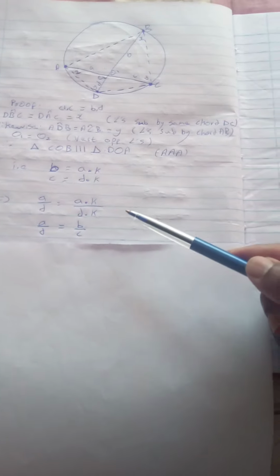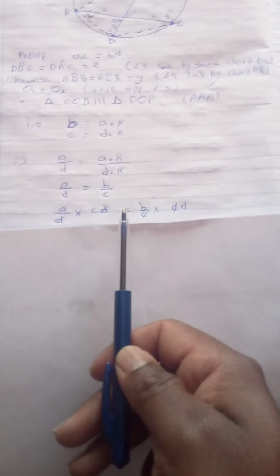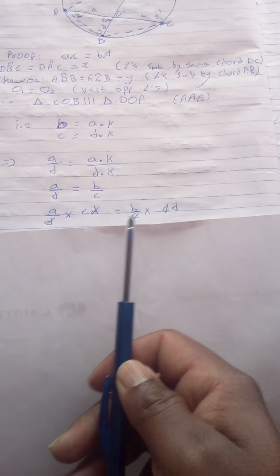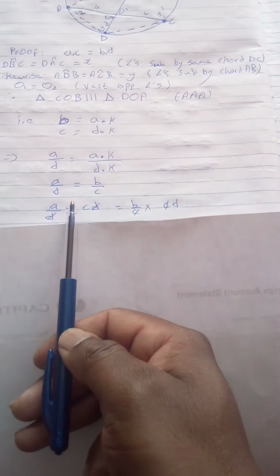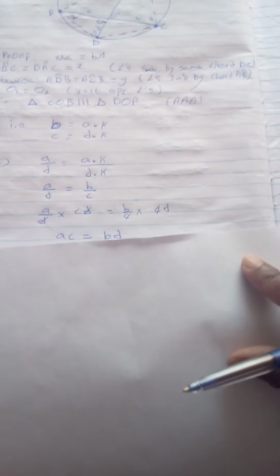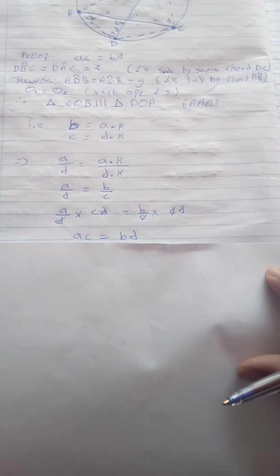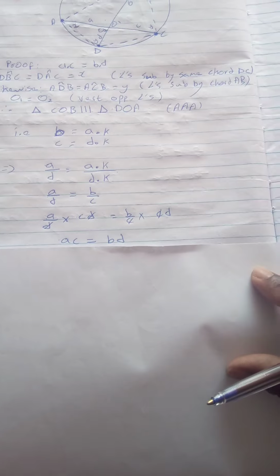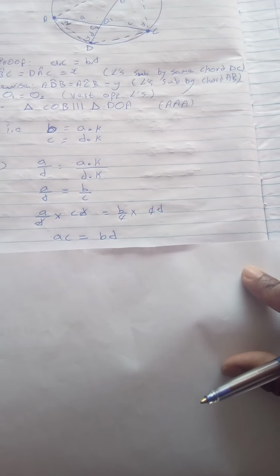We get A over D is equal to B over C. Here we can cross multiply in this manner, multiplying both sides by this product, C times D. This side we cancel D, and this side we are able to cancel C, which leaves us here A times C is of course equal to B times D.